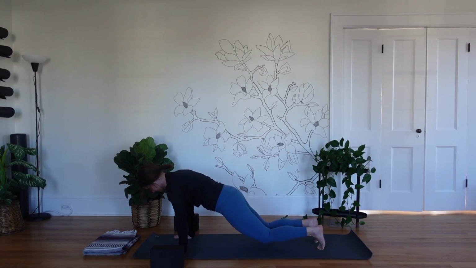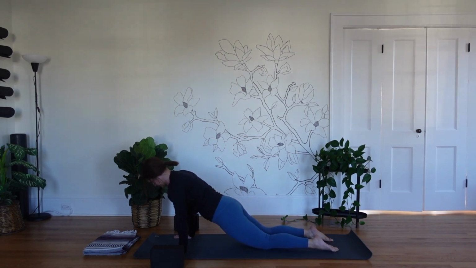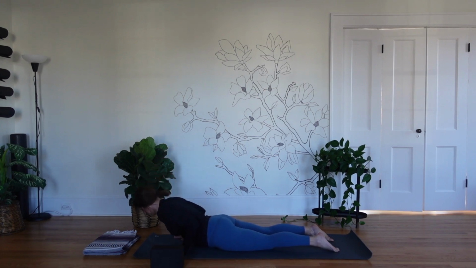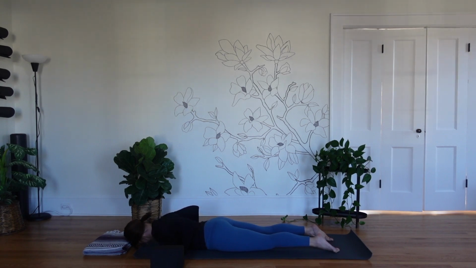Exhale, ease your knees down and stay strong in your arms and legs as you transition to up dog. Breathe in, breathe out. Soften your elbows and lower carefully all the way to your belly. Take a moment to release. Breathe in and breathe out.